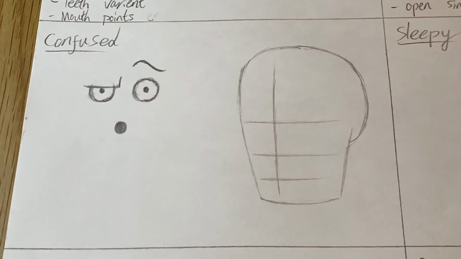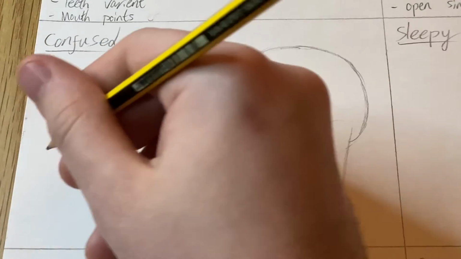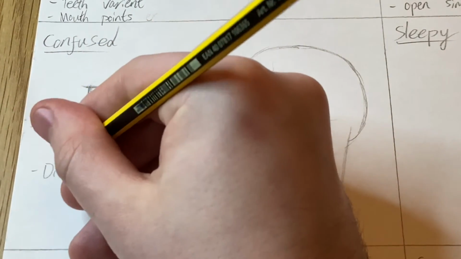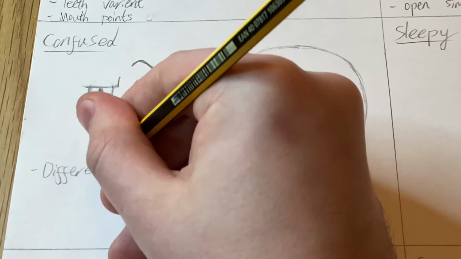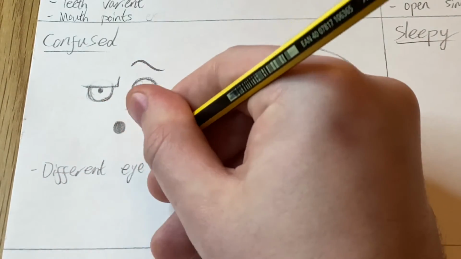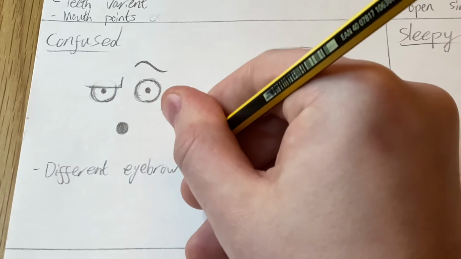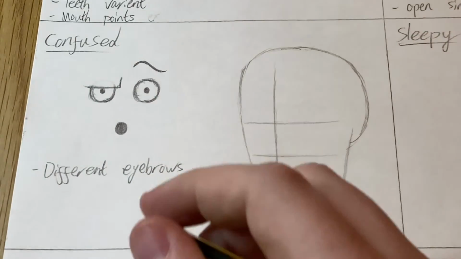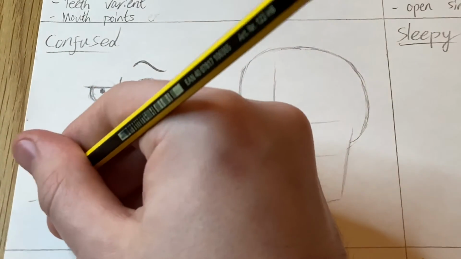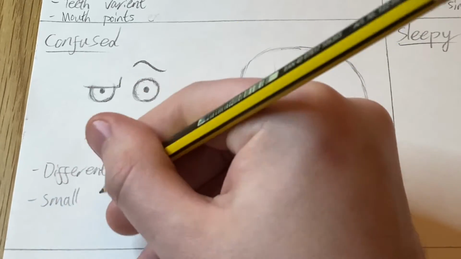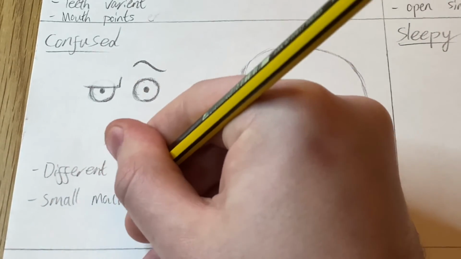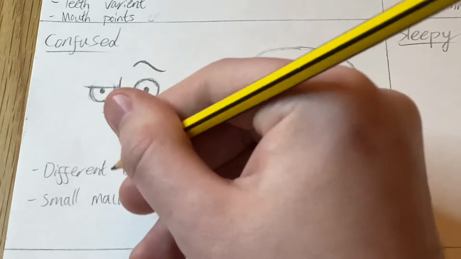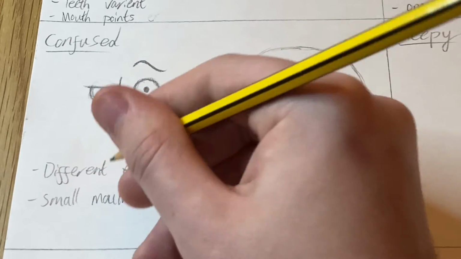So there you go. That is the confused one. It's very simple, but I find it very effective. So the key point is the different eyebrows in terms of height, straightness. The small mouth is also key, because that's where the main part of the confusion in terms of character speech could come from.